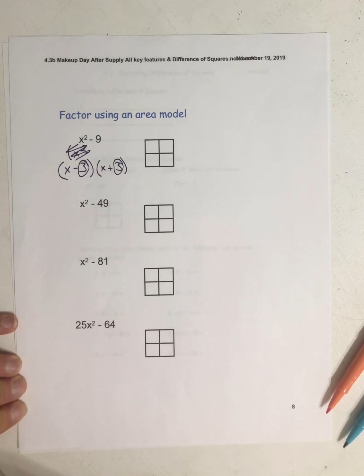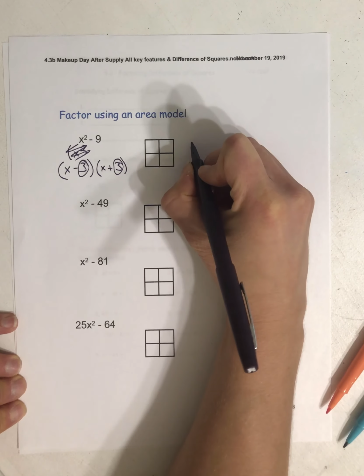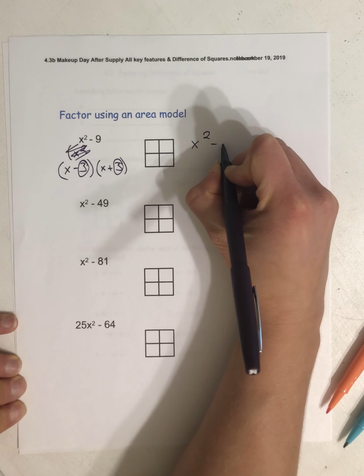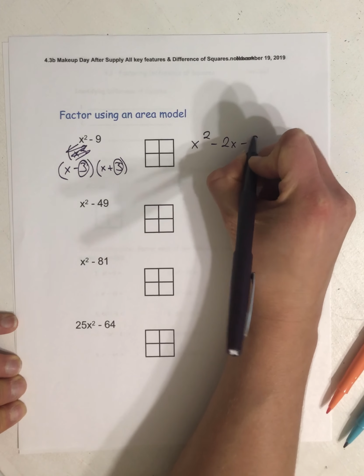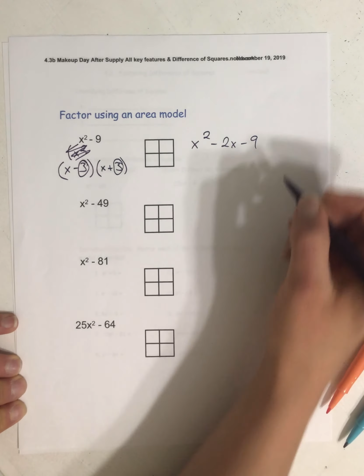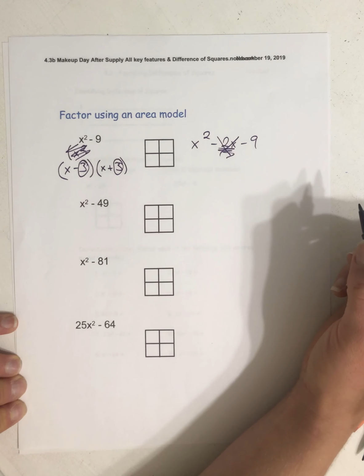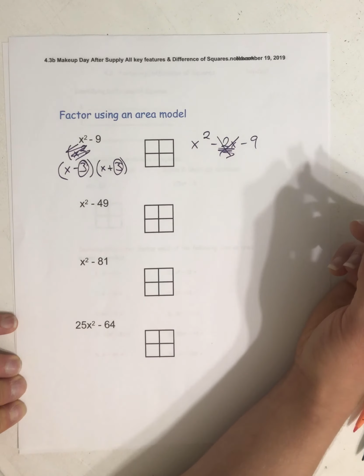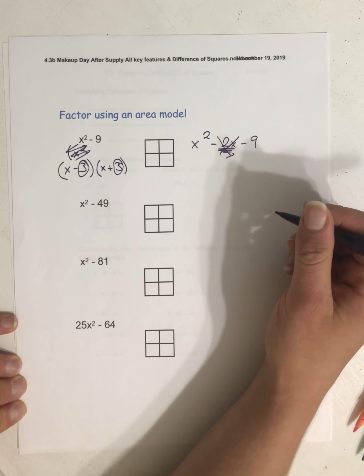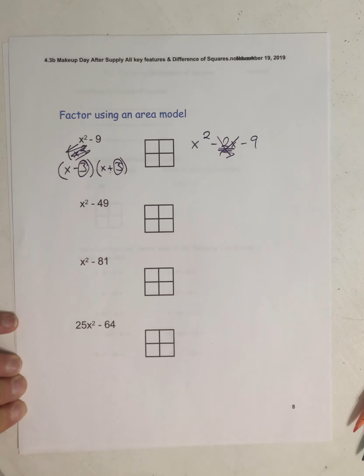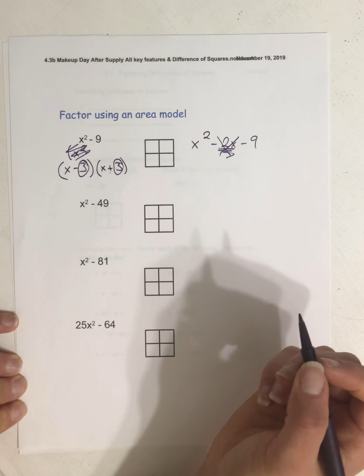So when there's no x term, it usually means that it is a perfect square. And what I mean by no x term is we don't see x squared minus 2x minus 9. Okay, so there is no x term. And then we have to find the two things that multiply to 9. One of them has to be a positive, and one of them has to be a negative. Okay, so then we take a look at the next one.